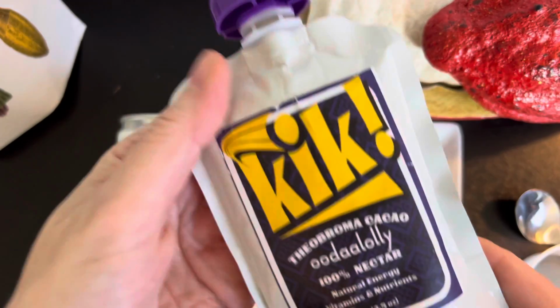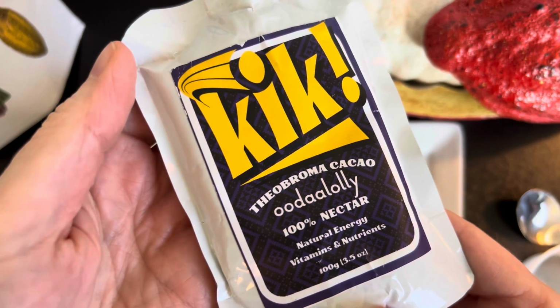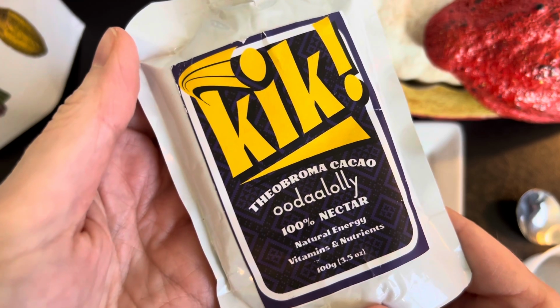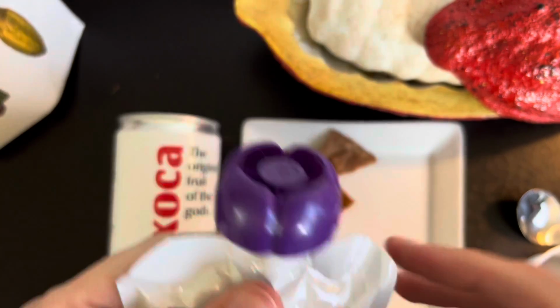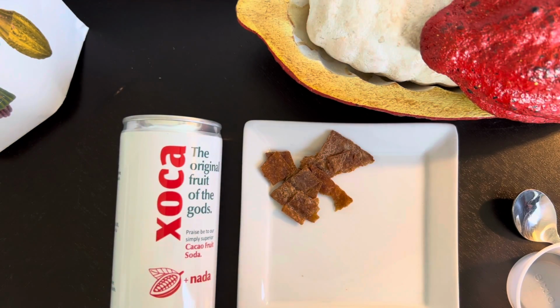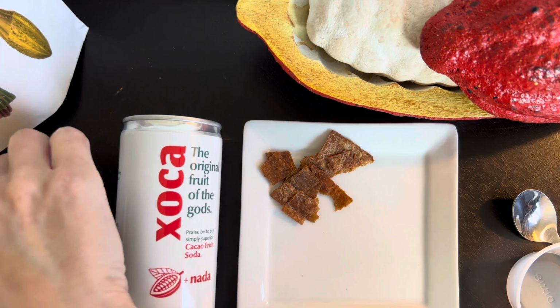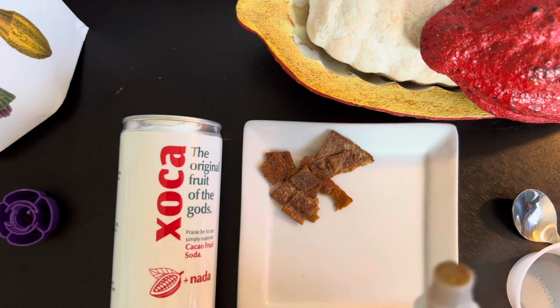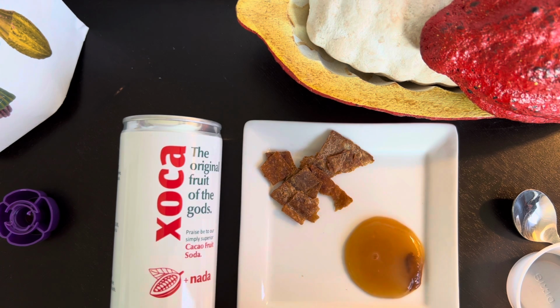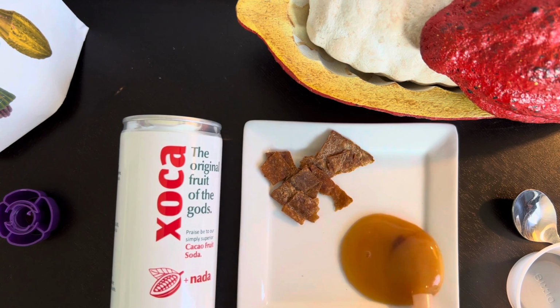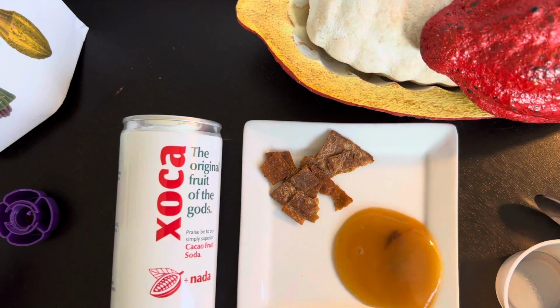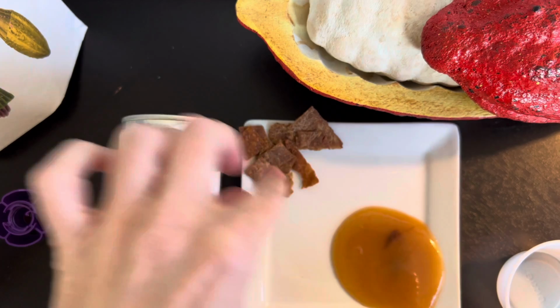Then let's open this one. This is from Oodalali Chocolate. It's 100% nectar. One of the things about the fruit and the pulp is they technically have more of the antioxidant, polyphenol, and flavanol compounds because they haven't been broken down biochemically or mechanically or through heat of fermentation or any other process. So this is interesting. I'm just going to squeeze a bunch of it out. It looks the same color as the other one.